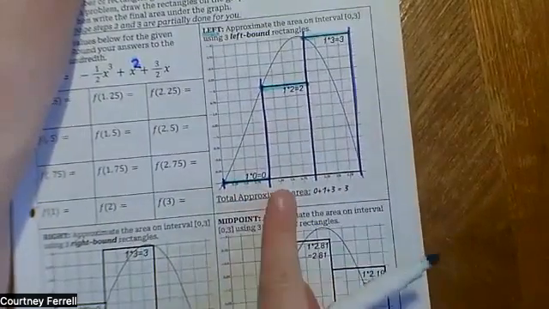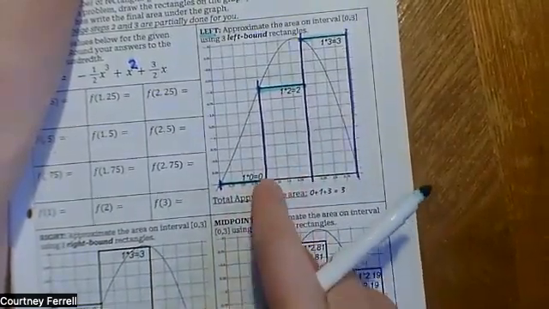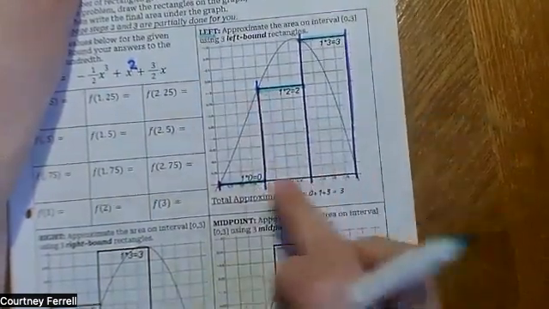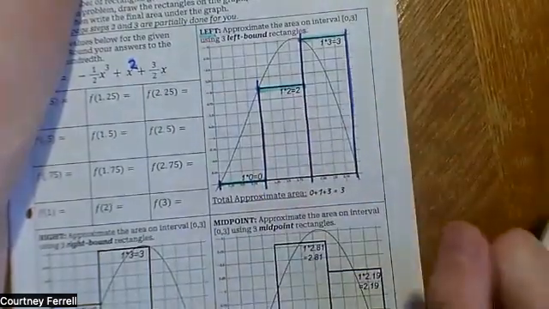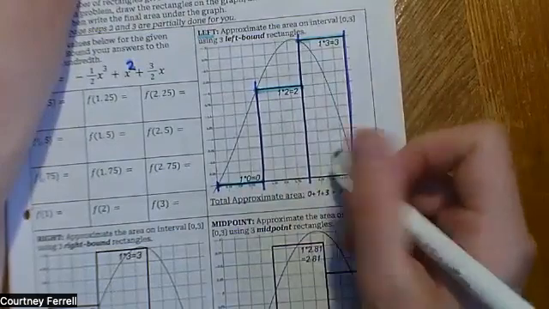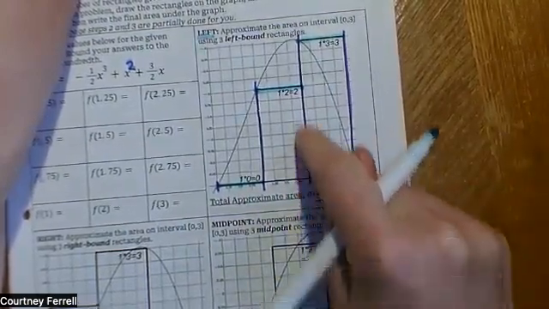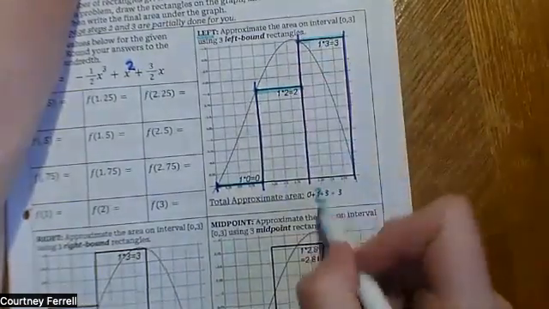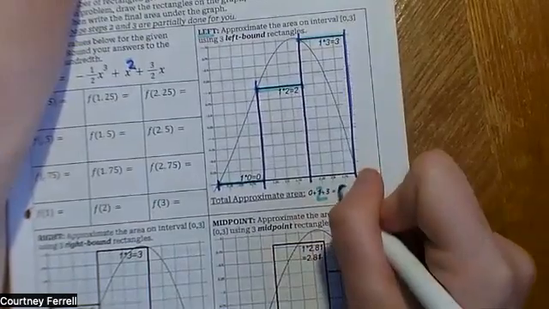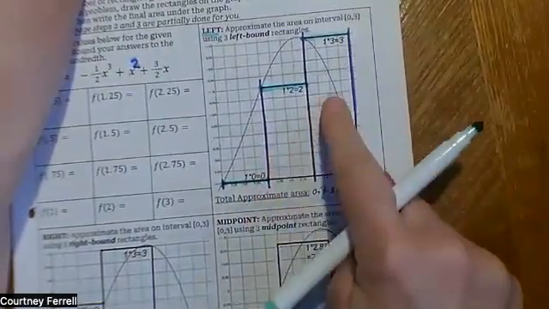The first one is flat, so it has an area of 0. The second one, if I look up here, is 2 tall, and the base is 1, so 1 times 2 is 2. And then over here, this is 3. 1 times 3 is 3. So there was a typo, that's all right. So 0 plus 2 plus 3 is 5. So we have an approximate area of 5 here.